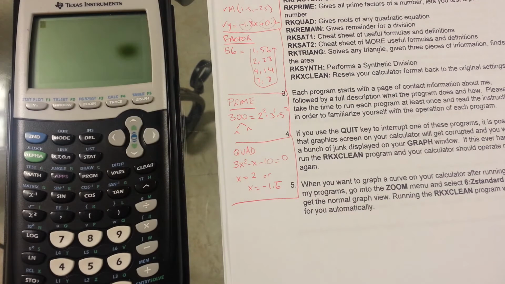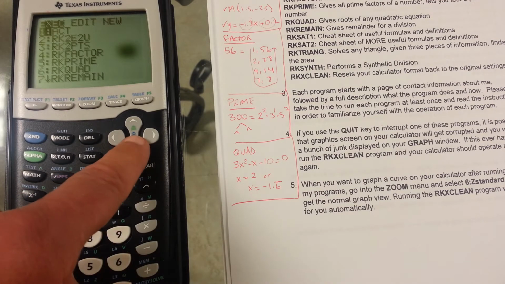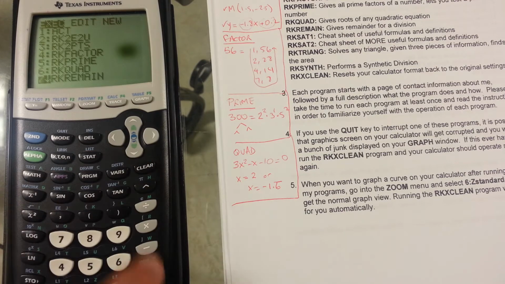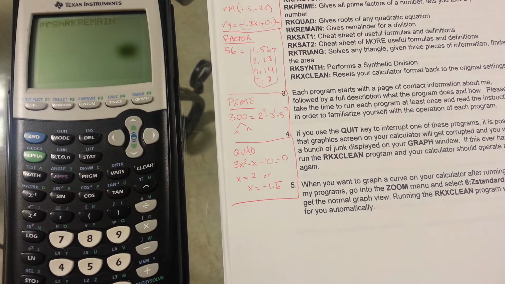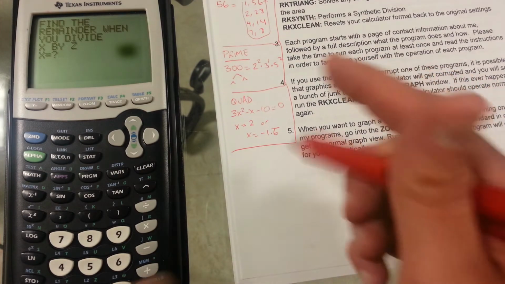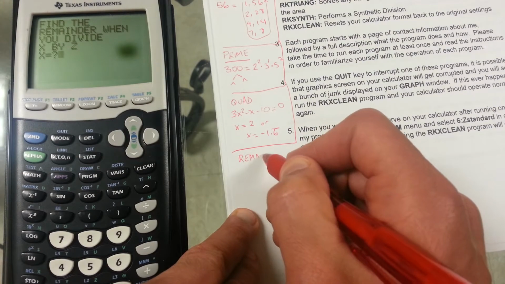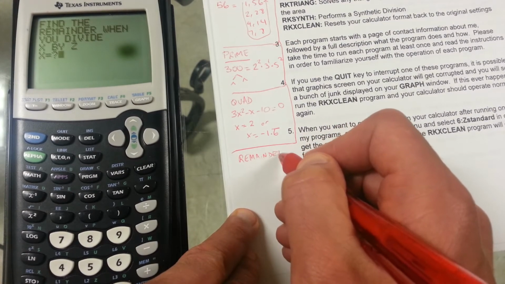The next program on this list is called remainder. So choose program, go down to remainder, enter, enter. I wrote this program because I noticed some kids had trouble doing a long division by hand in order to find the remainder. So I made a program to find the remainder for you for a long division.